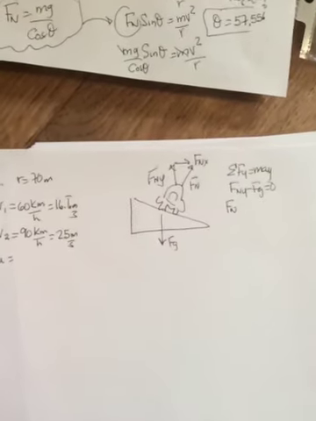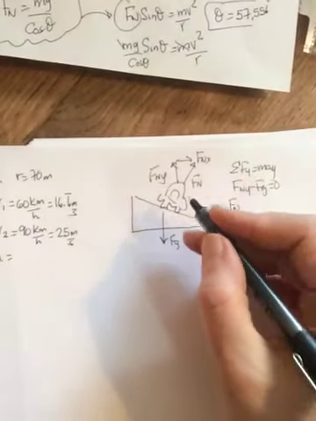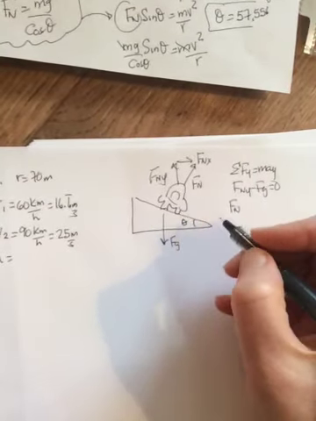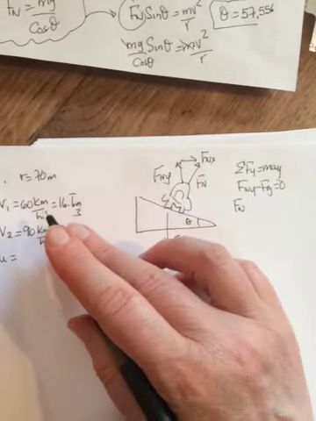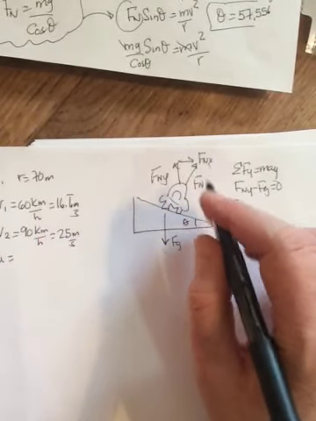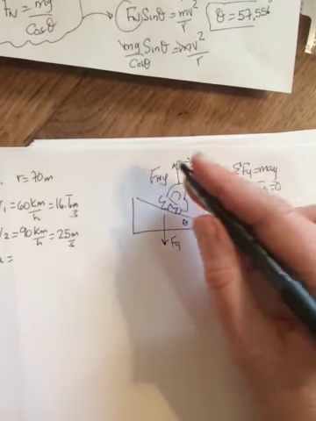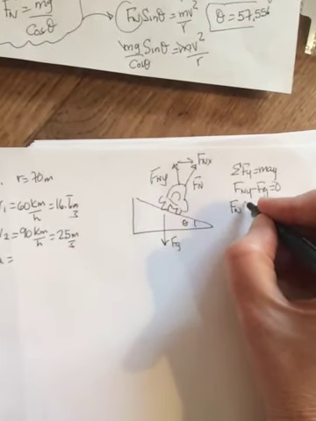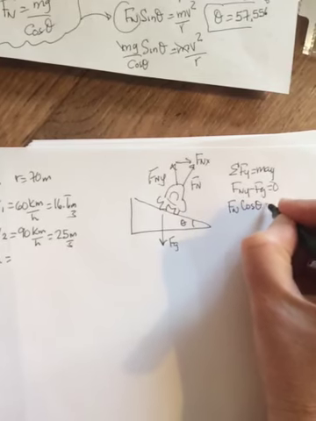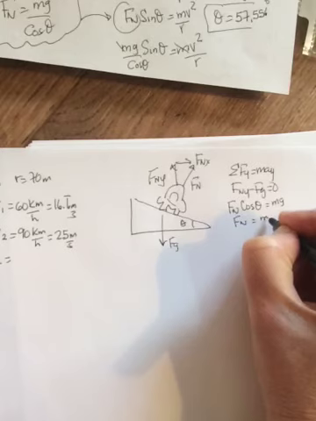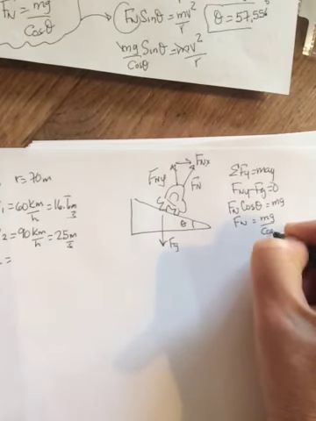Okay, so we were on question number 10. We were finding the angle at the beginning. So it says it's perfectly banked for 60 kilometers per hour. So that means leave friction out and solve for the angle. Fny is Fn cos theta. Take your mg over to the other side. So your Fn is going to be equal to mg over cos theta.